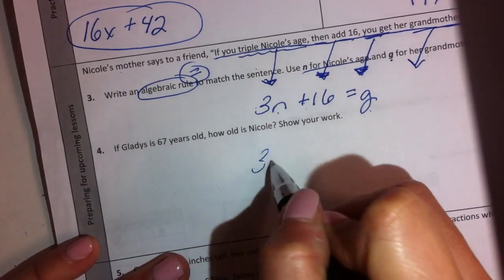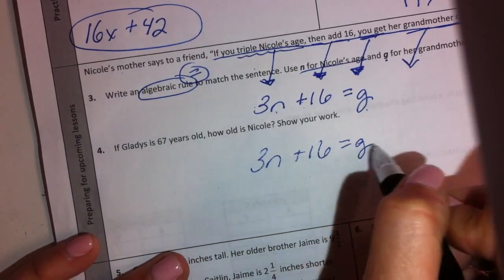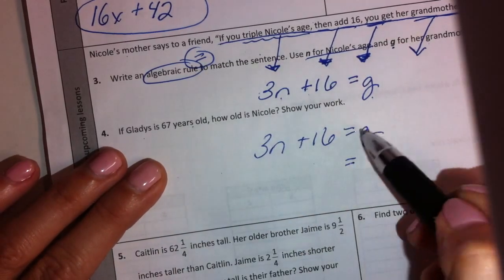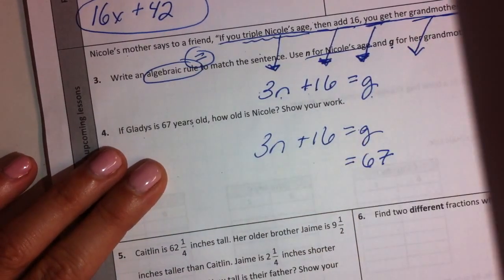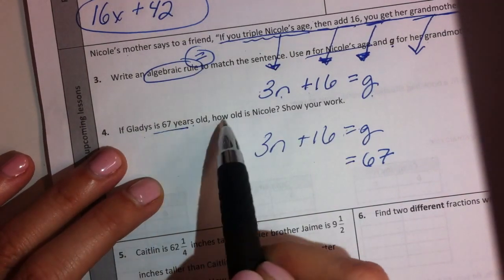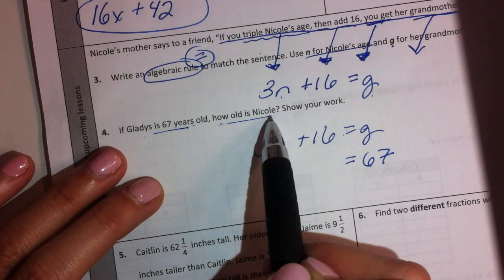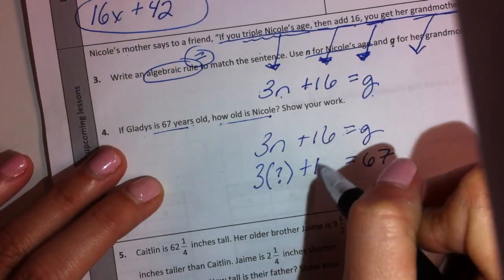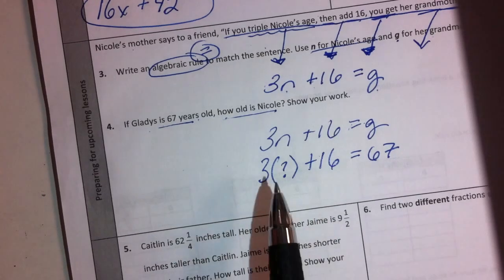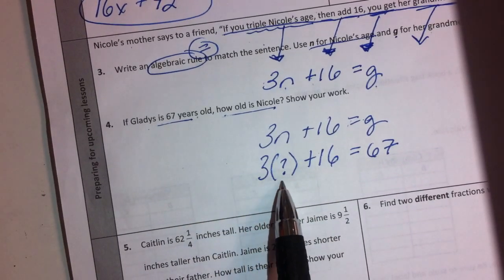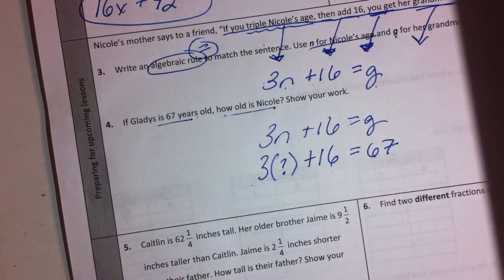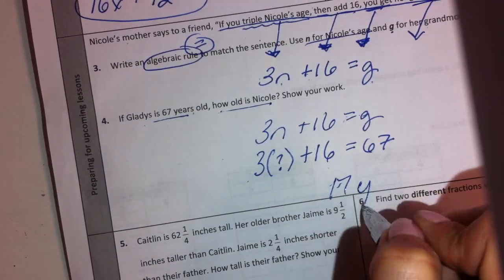So now let's take that, 3n plus 16 equals G. If Gladys is 67, I'm going to replace the G with 67. Gladys is 67. How old is Nicole? So Nicole is going to have the question mark. You have to figure out what number, when multiplied by 3, and then add 16, gives you 67. And the answer is 17 years old.